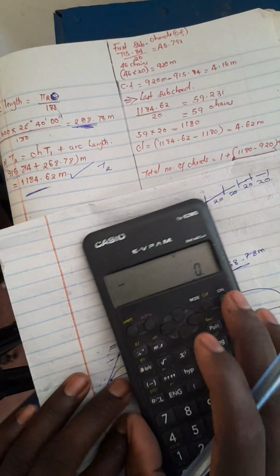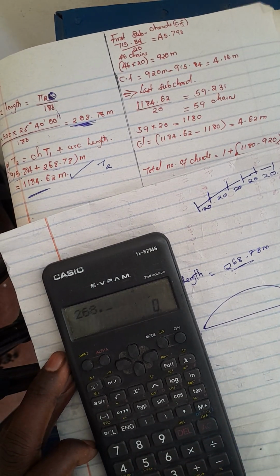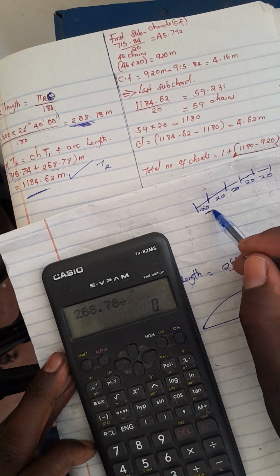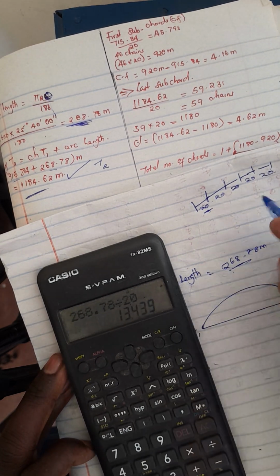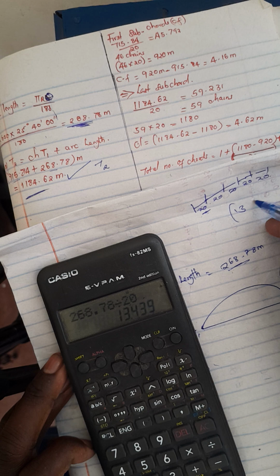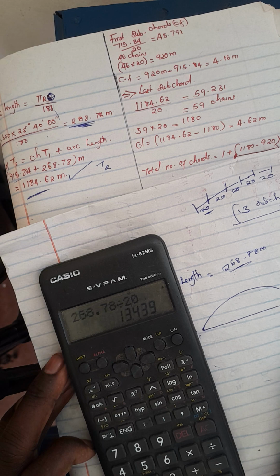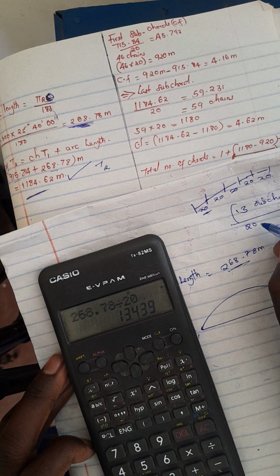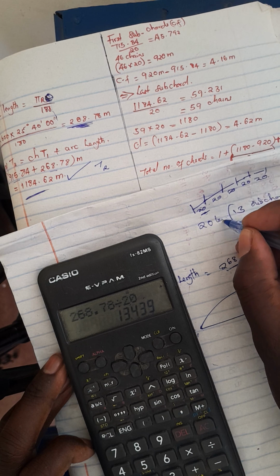So we take the total arc length, 268.78, divided by the length of one sub-chord to get the number of sub-chords. We will get 13 sub-chords of 20 meters each.